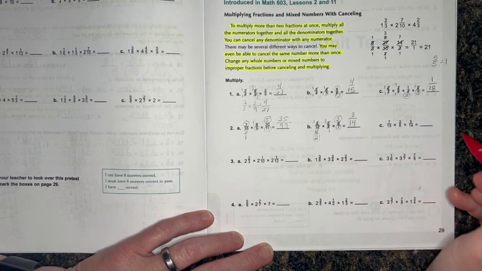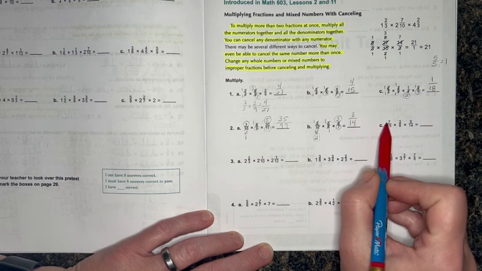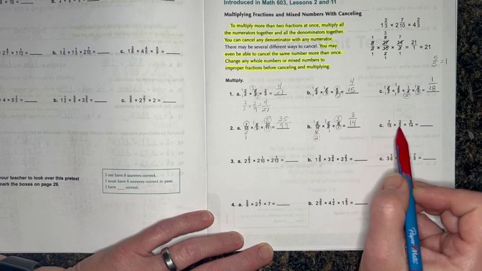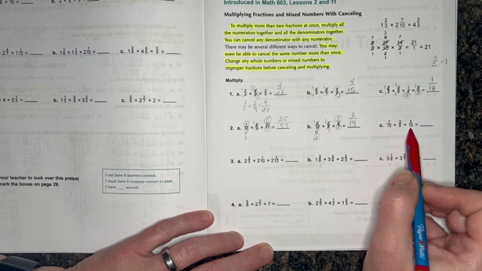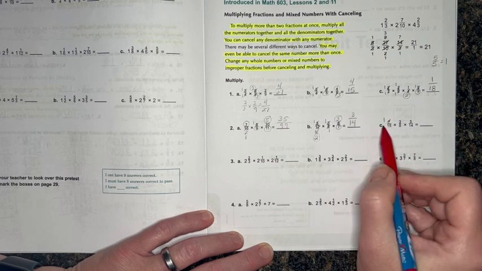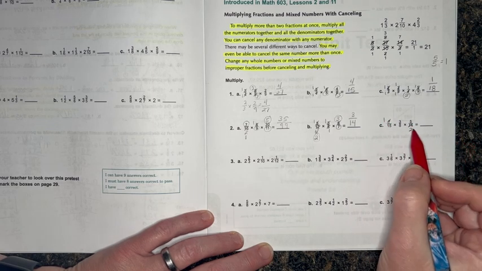7/15 times 3/8 times 5/14. Right, starting with my 7. It does not have a factor in common with 8, but it does have a factor in common with 14, right? There's 1 7 in 7. There are 2 7's in 14.